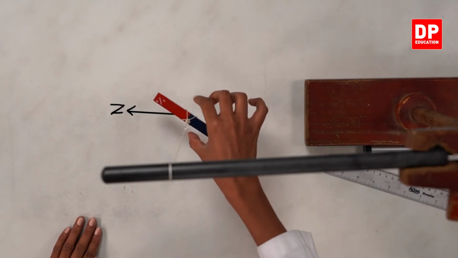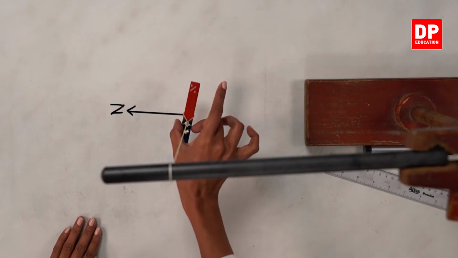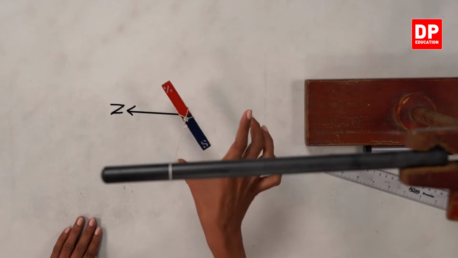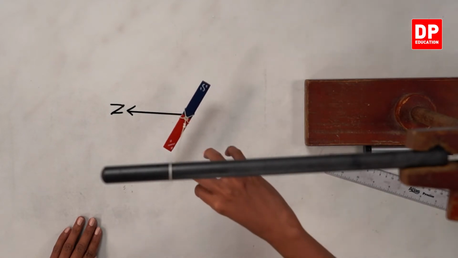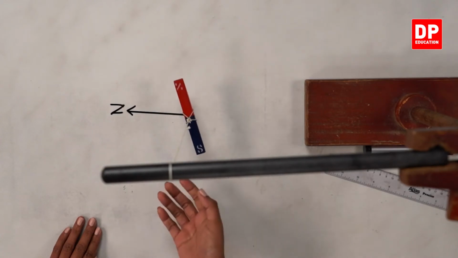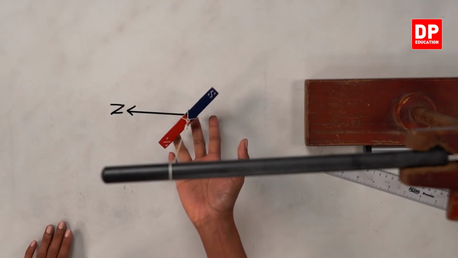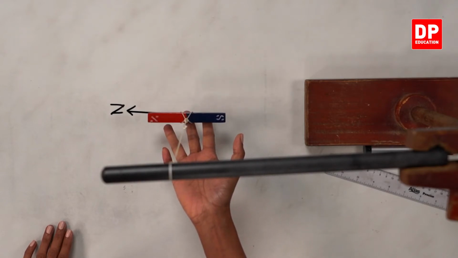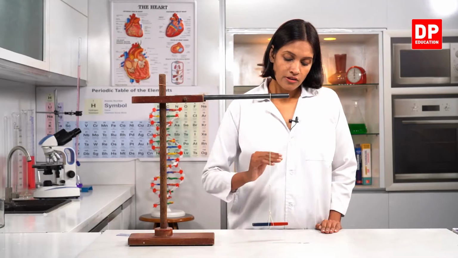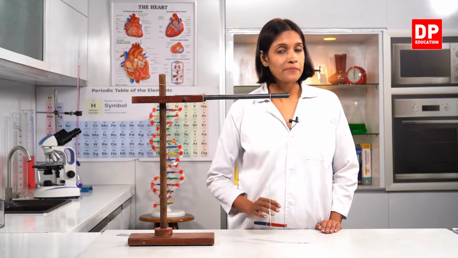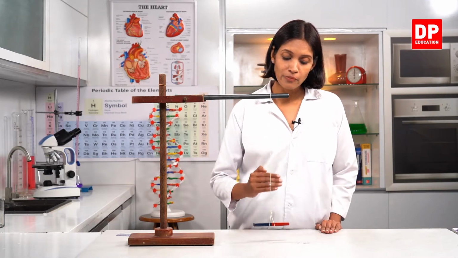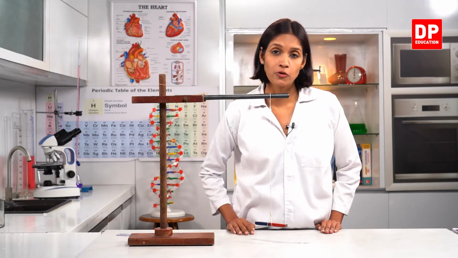I will again change the direction a little while sideways like this. You all can see again the red side comes towards the north direction and blue side goes towards the south direction. So when it stops moving, what happens, children? The red side always faces towards the north direction and the blue side always faces towards the south direction.